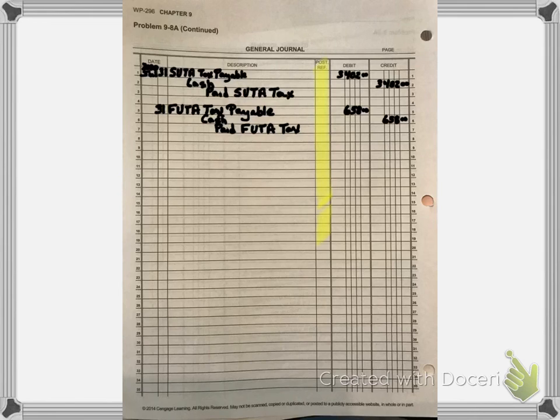But then for the federal unemployment and the state unemployment, state unemployment is paid quarterly. Federal unemployment, if you remember from the chapter, is paid when the liability is over $500. Okay, so that should get you started and help you work through problem 9-8A.